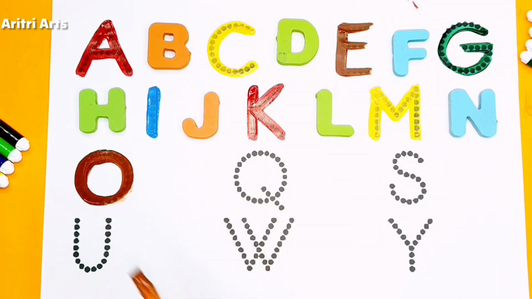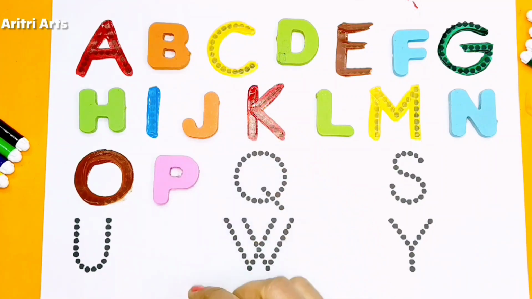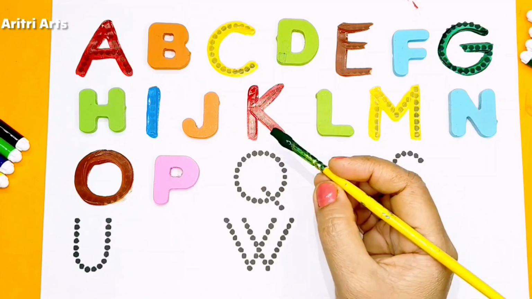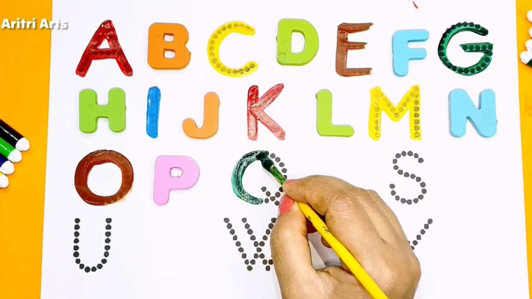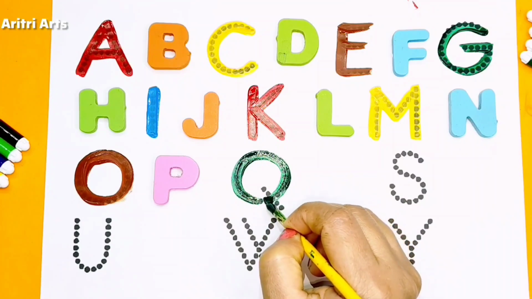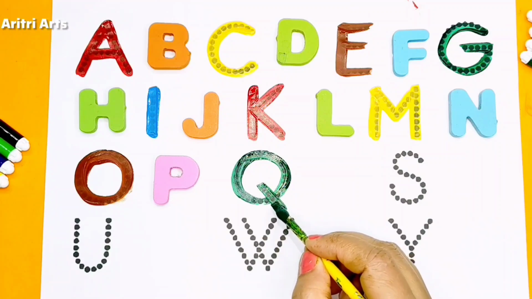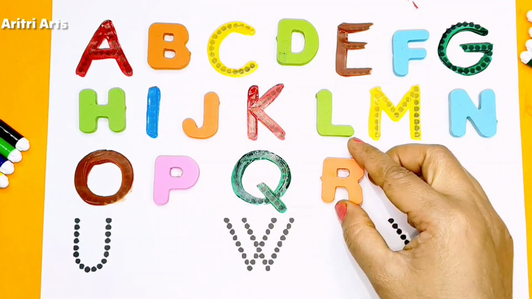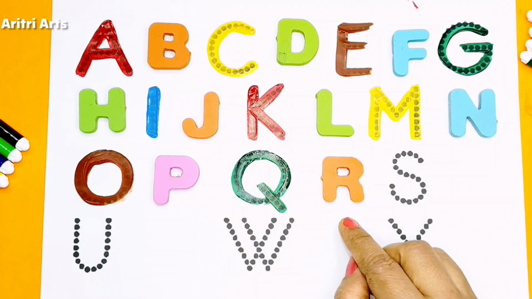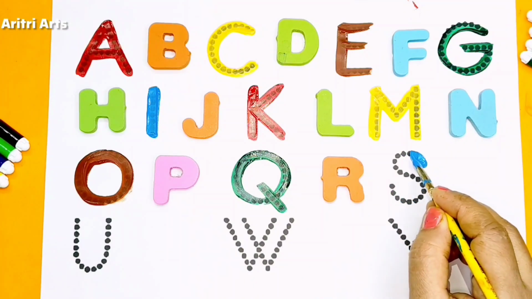O for orange, missing letter P for pencil, dark green color. Q for quiet, missing letter R for rabbit, sky blue color.